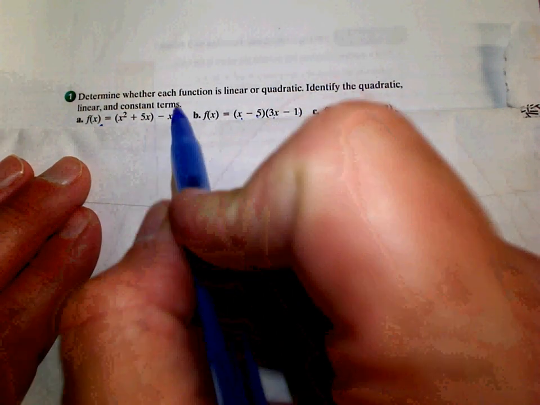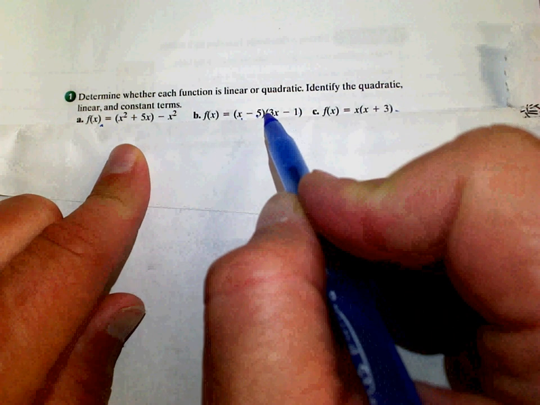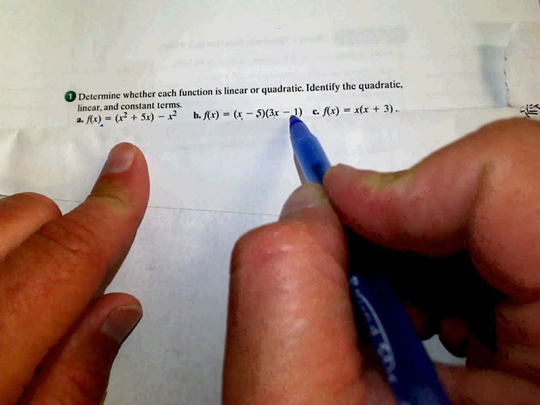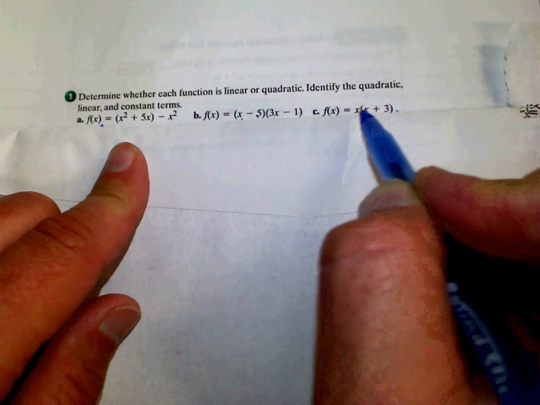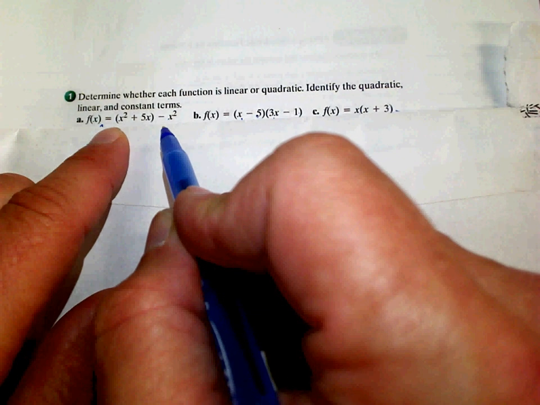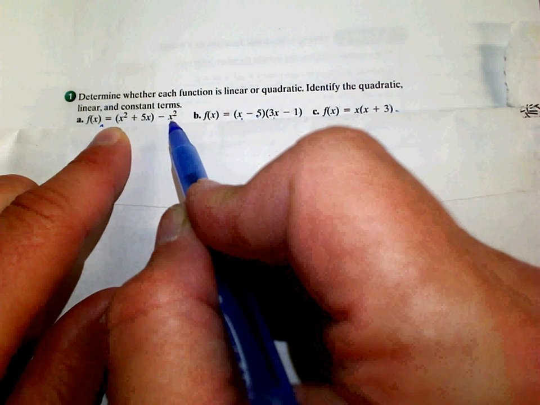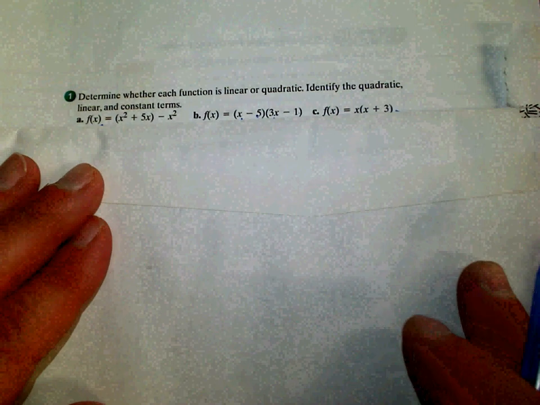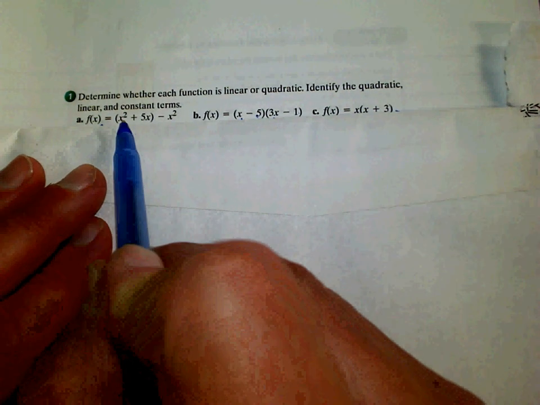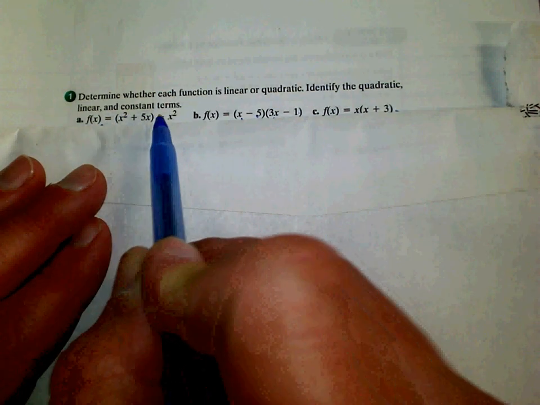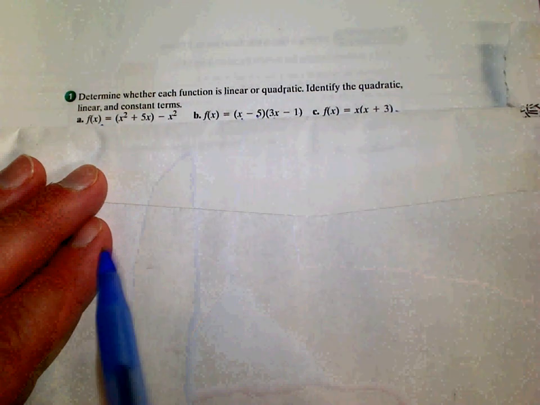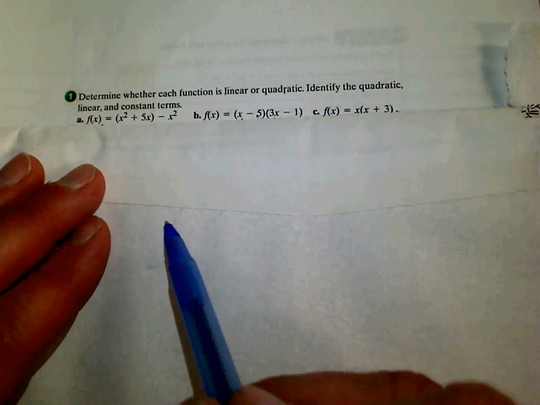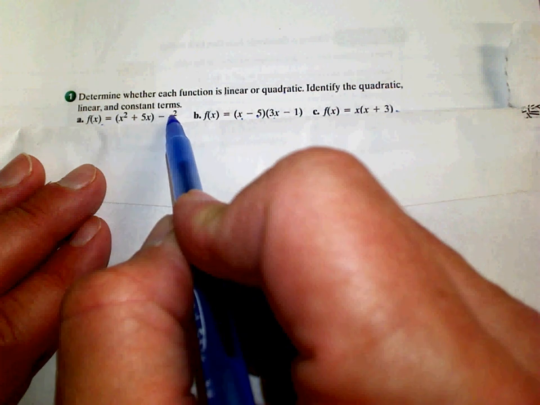Does this one look like what we were just doing? Binomial times binomial? It does. This one does not look like that. This one does not look like that. They're a little bit different. What do you think about the first one? Somebody tell me, with your math skills, what should I do to this first function in order for me to know if it's linear or quadratic? Look for x squared. Do you see any? Yes. So is it quadratic? No.